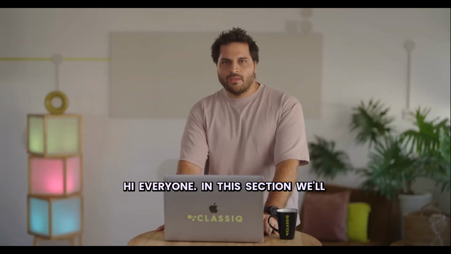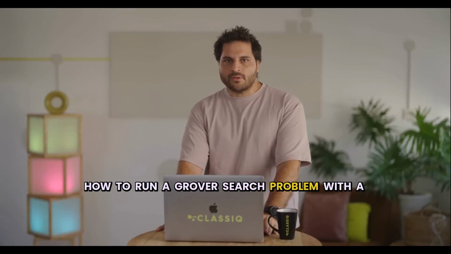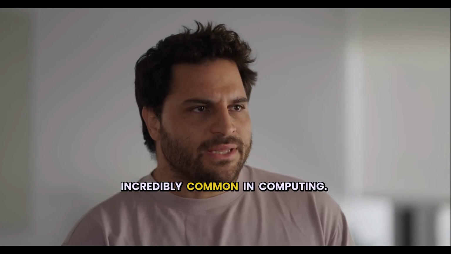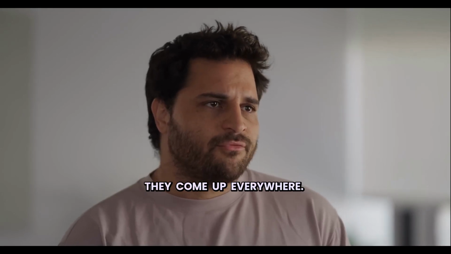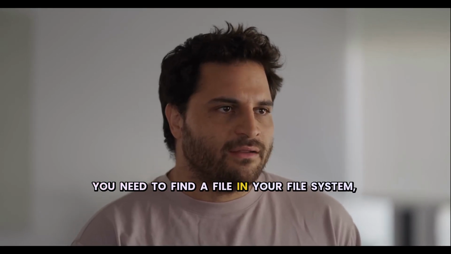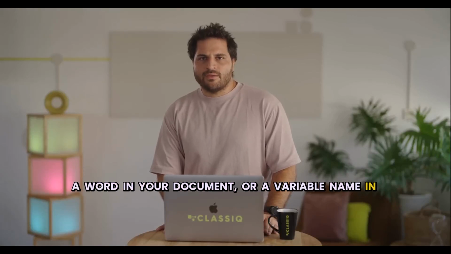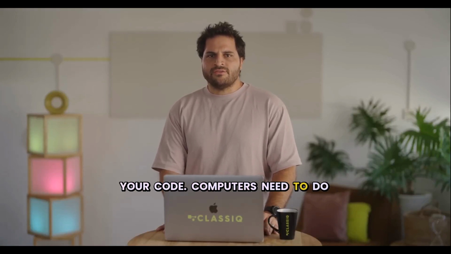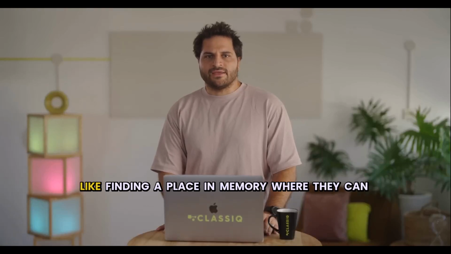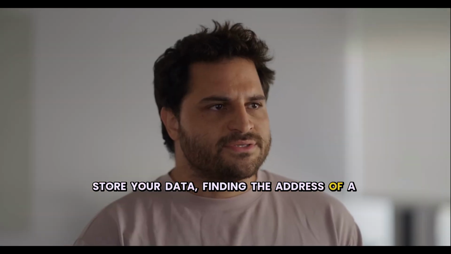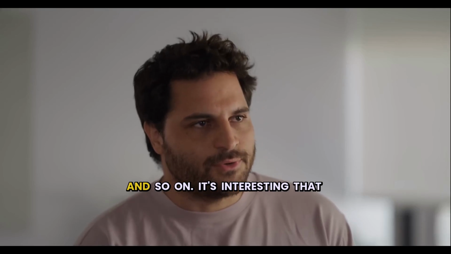Hi everyone. In this section, we'll discuss the Grover algorithm and how to run a Grover search problem with the Classiq IDE. Search problems are incredibly common in computing. They come up everywhere. You need to find a file in your file system, a word in your document, or a variable name in your code. Computers need to do many more things internally, like finding a place in memory where they can store your data, finding the address of a specific hardware device, and so on.